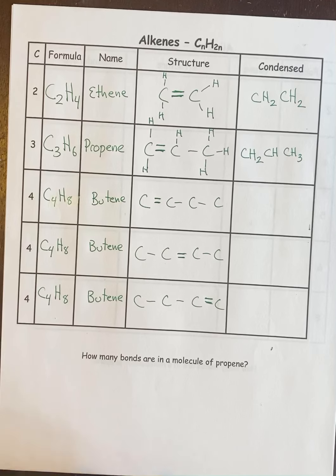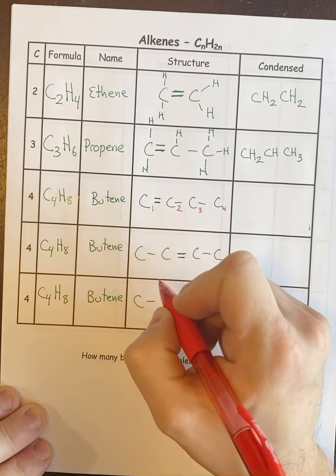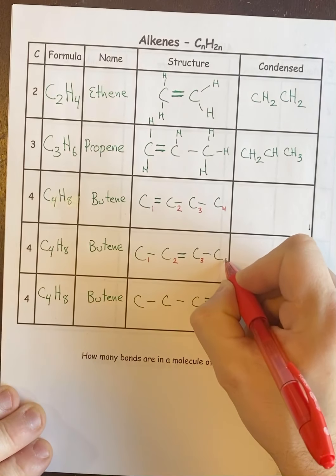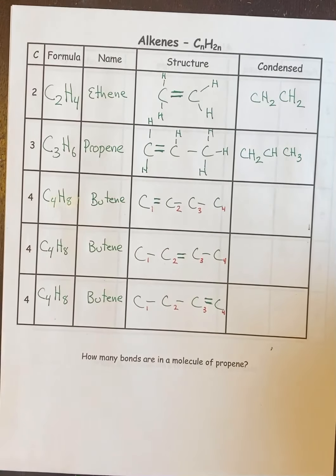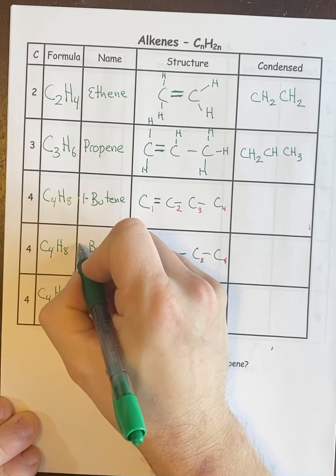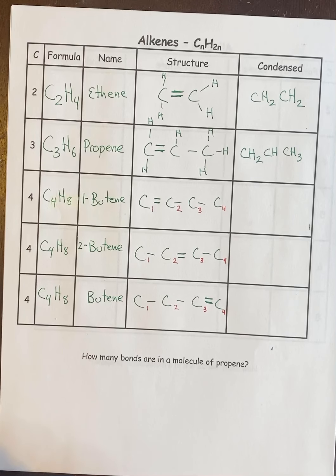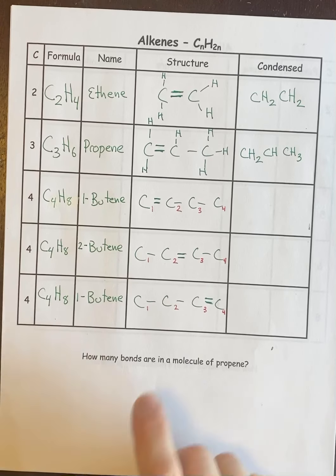All right, then we're going to number it. We're going to call this carbon 1, 2, 3, 4, and then this would be carbon 1, 2, 3, 4. And so if we name these, this is where we need a numbering system in the name, because we can't have all 3 of these be the exact same name. We need to differentiate between them. So I'm going to call this 1-butene because the double bond is between carbon 1 and 2. This would be called 2-butene. And if you thought this would be called 3-butene, you are wrong. It's actually 1-butene again.